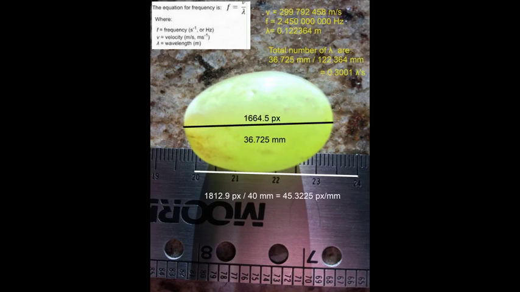In this case, it's equal to 0.3001 lambda. Now, interesting enough, this is a very important aspect of the grape, because you see, if you use any grape, you're not going to necessarily get what I'm going to show you, which is lightning.